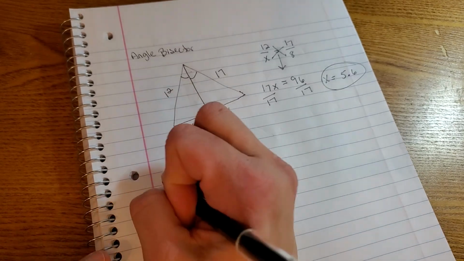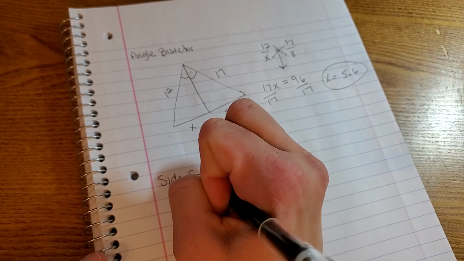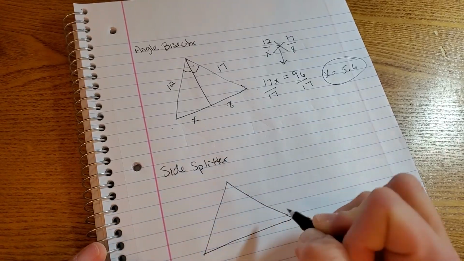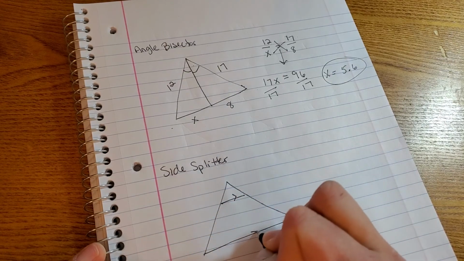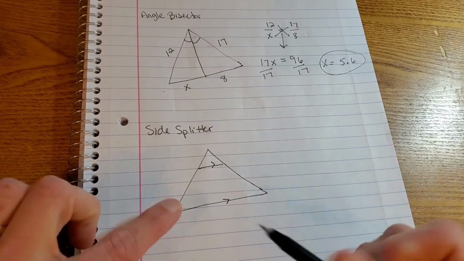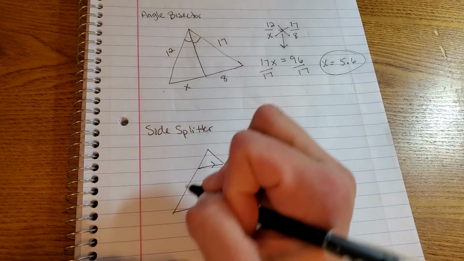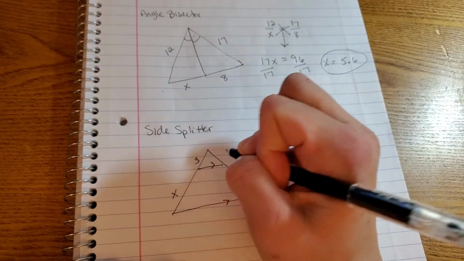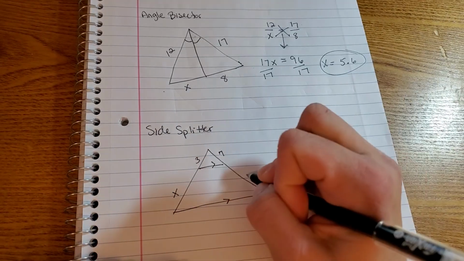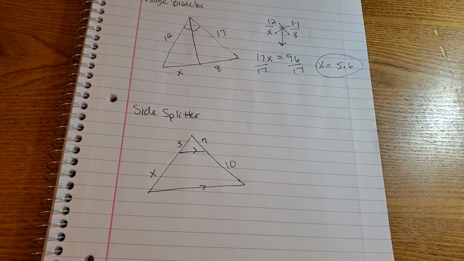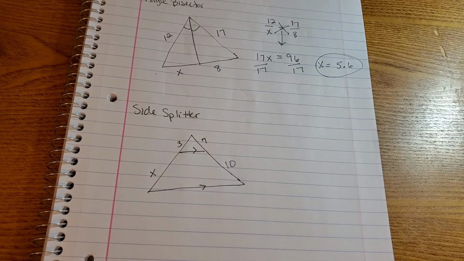We also had something called side splitter. That's where we took a triangle and you had two lines that are parallel. So you've got your base here and then another line that's parallel. And let's say we want to make this x, and this is 3, 7, and 10. And we want to go ahead and find x.